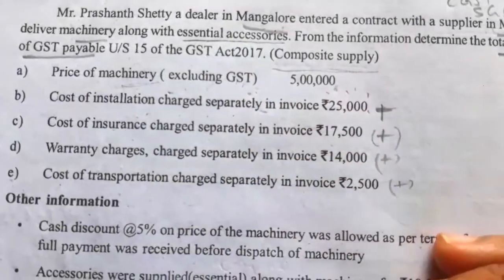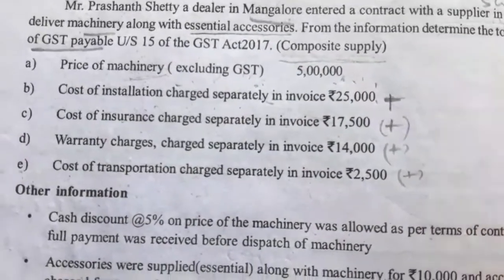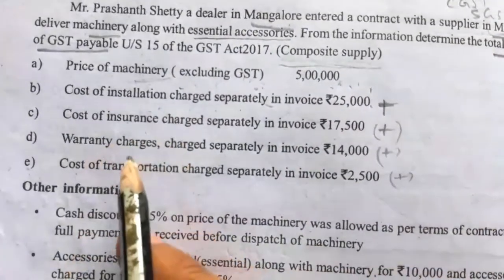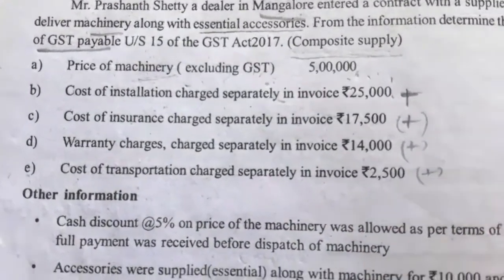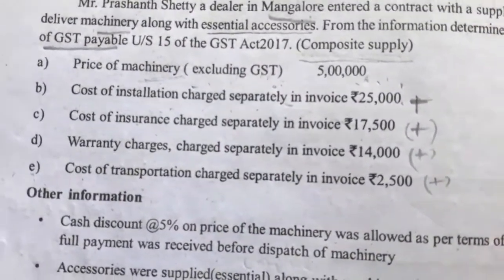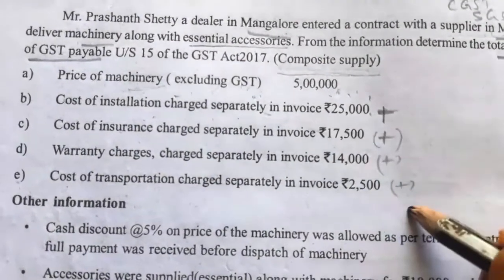These are expenses not included, so we have to add. They relate to the machinery. Installation, insurance, warranty charges, transportation, all these are expenses relating to the machinery. So we have to add them to the price of machinery. These are the inclusions we have to add.